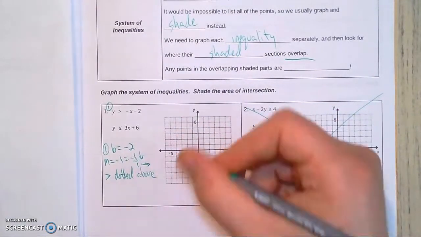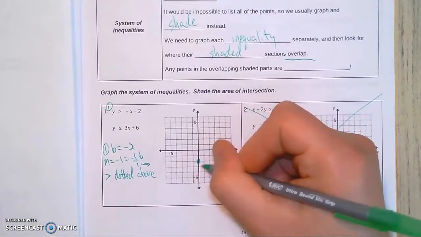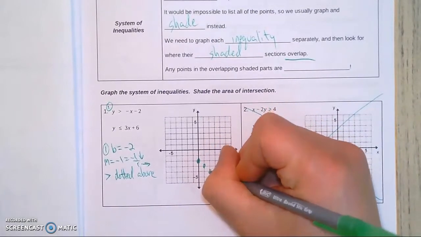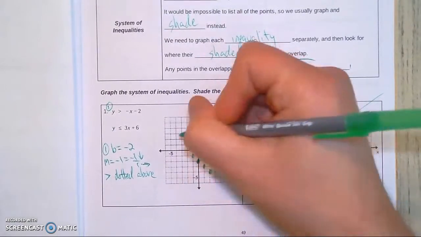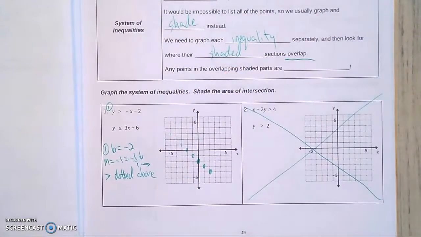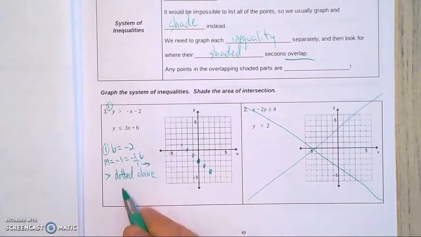So starting with a y-intercept of -2, then going down 1, right 1, down 1, right 1. Remember, I could reverse that, go up 1, left 1, up 1, left 1. Do that a few times. Then connecting them with a dotted line.